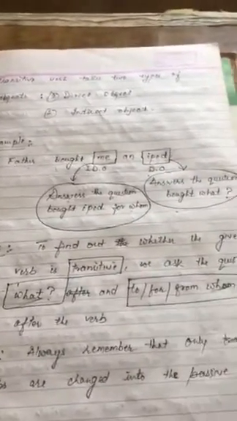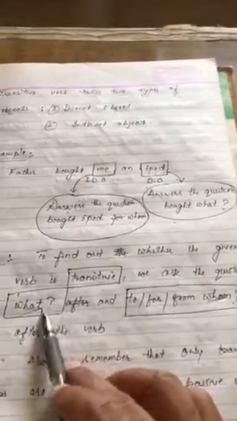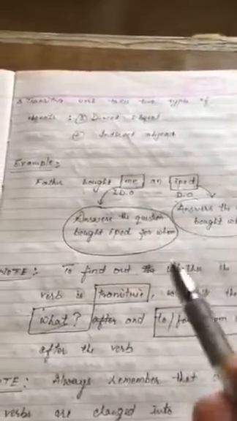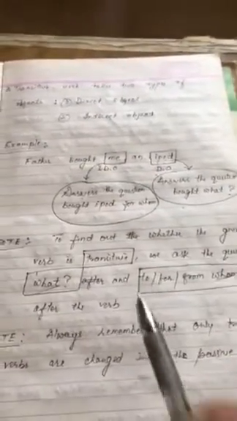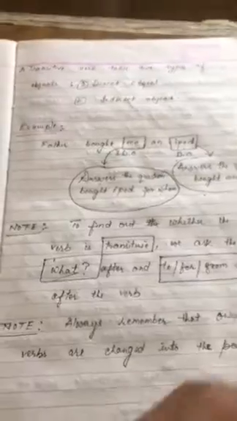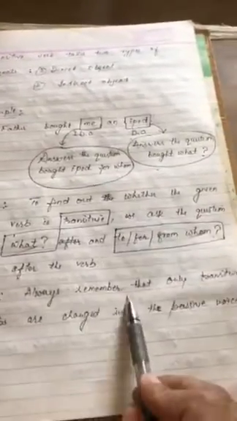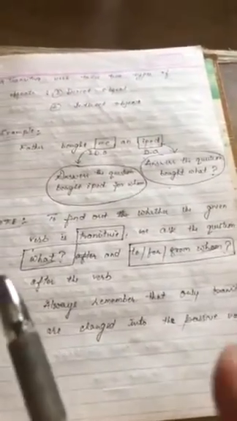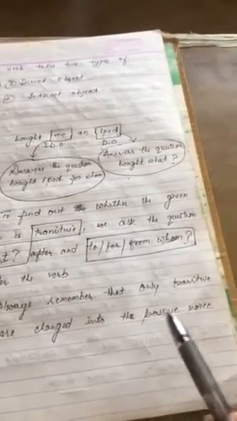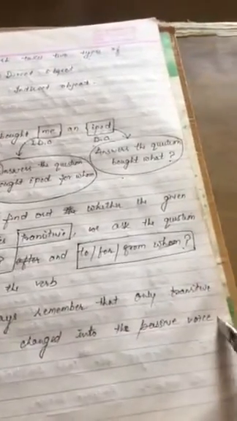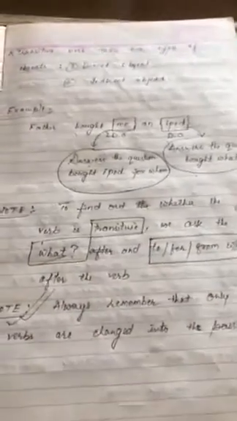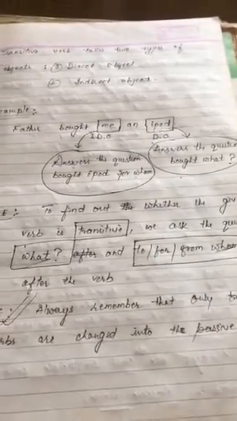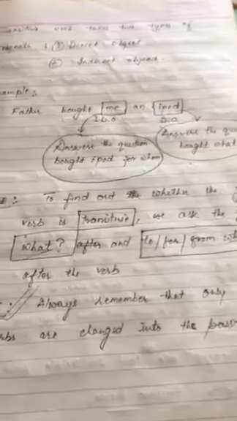So whenever you get the answer of what and whom, then the verb is your transitive verb. It is very important to understand. Now another note: always remember that only transitive verbs are changed into the passive voice. Intransitive verbs are never changed.